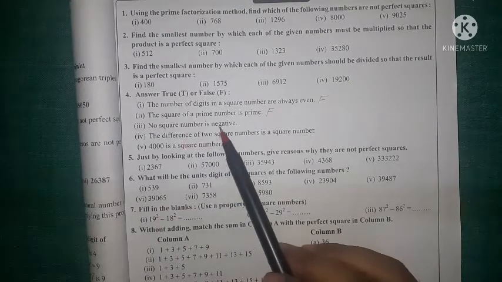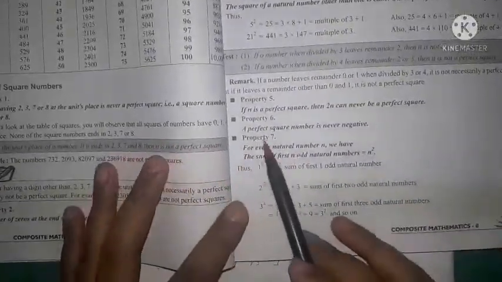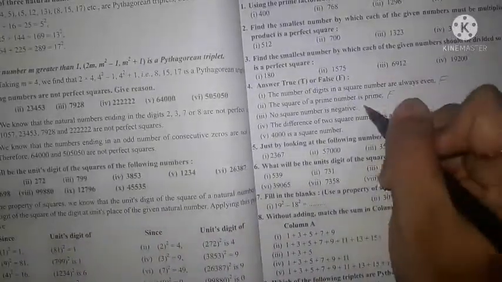No square number is negative. Yes, no square number is negative. This is the property which we have already studied, property number 6: a perfect square number is never negative. So therefore this is true.